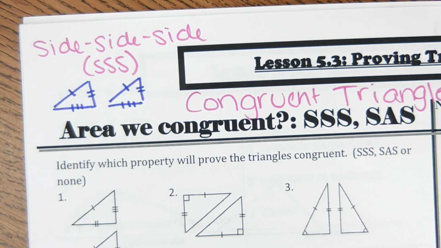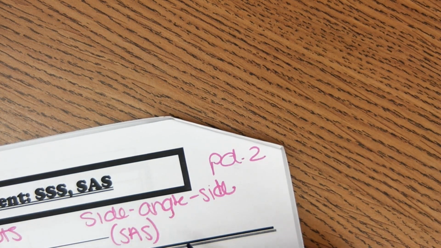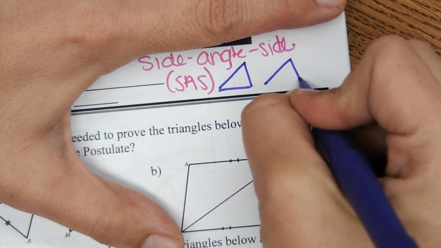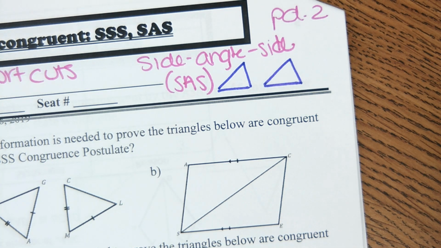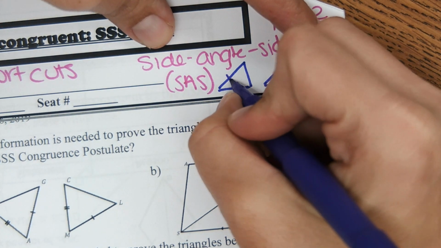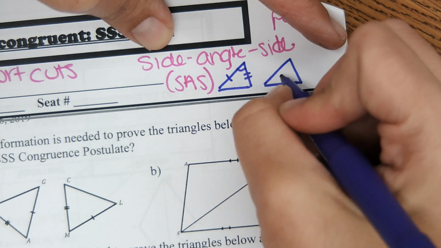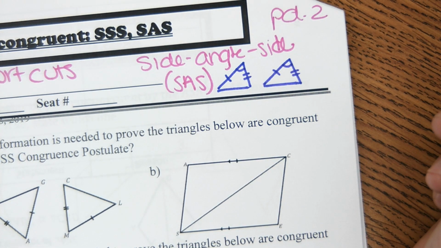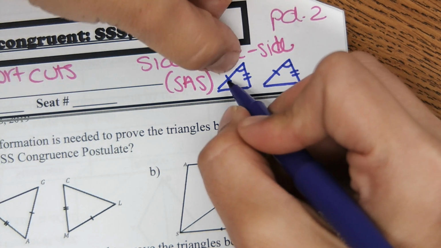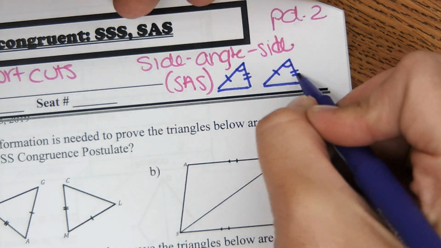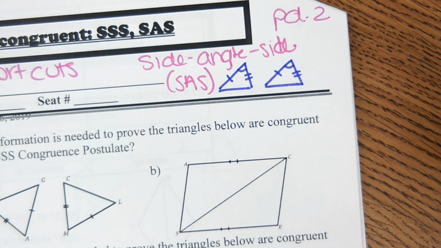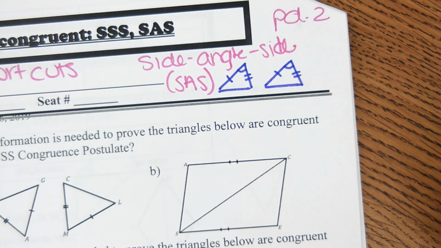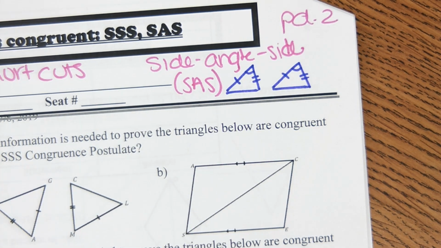Then the second one, you guys got this down, is side, angle, side. So again, I'm drawing two triangles that are congruent here. And so side, angle, side would look like this. Side, angle, side matches side, angle, side. And the angle has to be the included angle, like you would say this in order, side, angle, side equals side, angle, side. And then you could prove that these two triangles are congruent, meaning that the third side would be in common and all the angles are the same too. But if you have these conditions, you can say they're congruent.